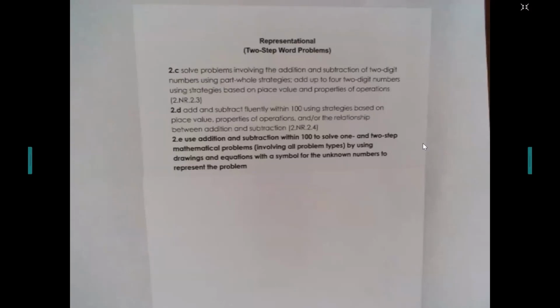Our focus today will be on solving 2-step word problems within 100. Many students struggle with solving word problems because they lack the understanding of the meaning of the operation. In 2nd grade, students work with 2 operations, addition and subtraction.